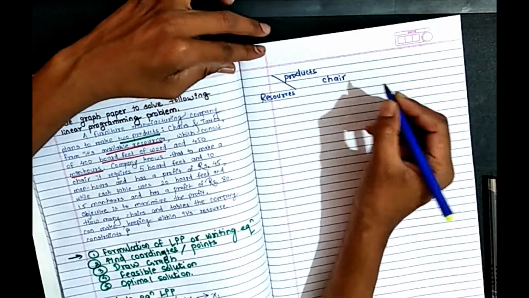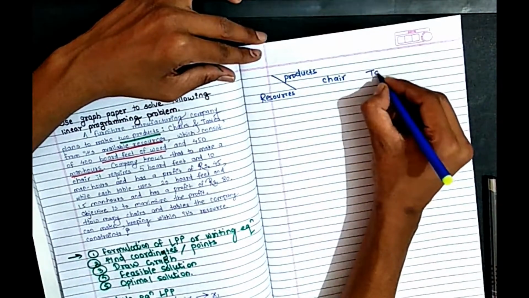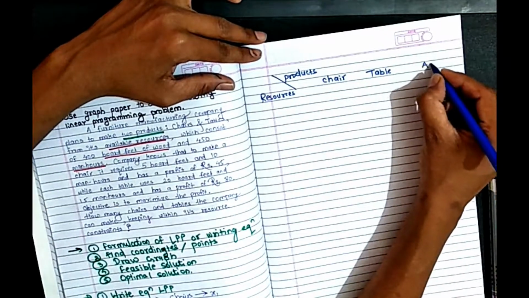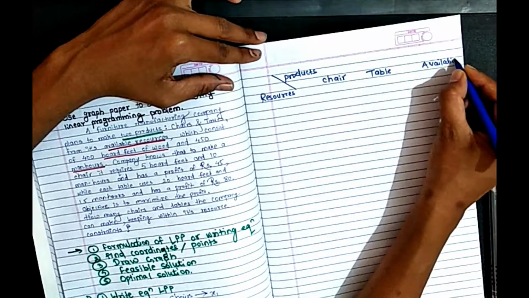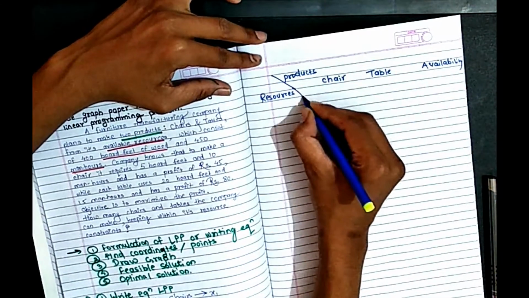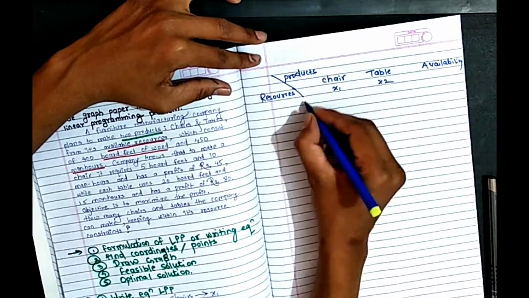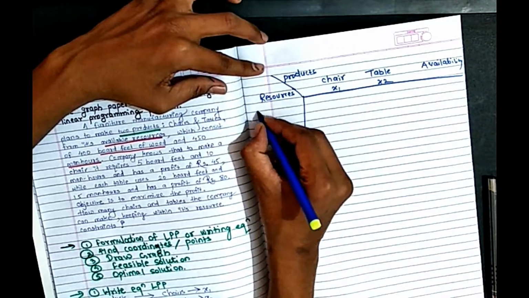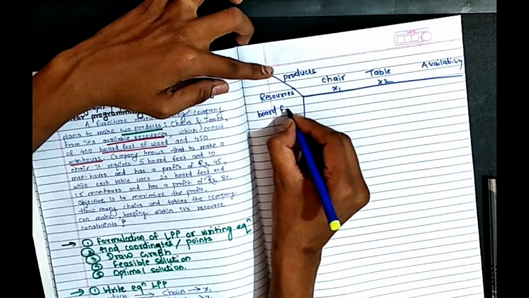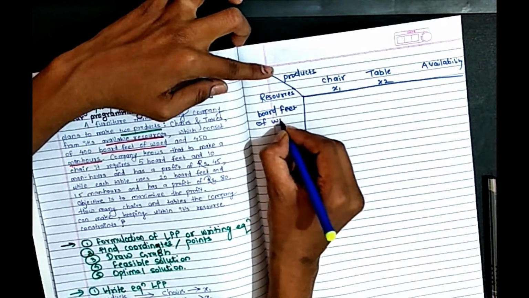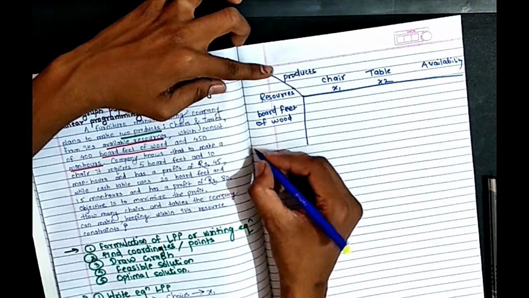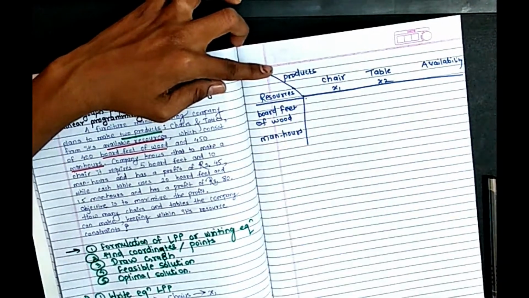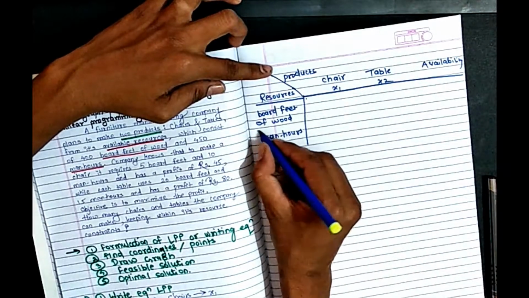First product is chair, second product is table, and availability of resource, we can say this is x1, x2. First resource is board feet of wood, second is man hours. So we'll write this.